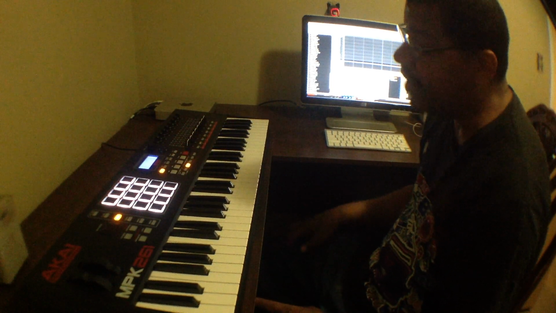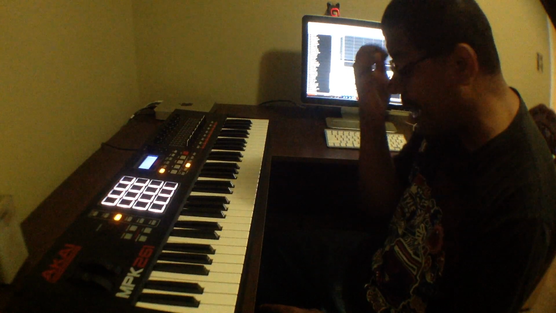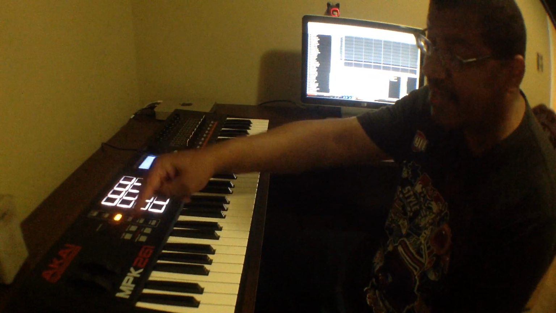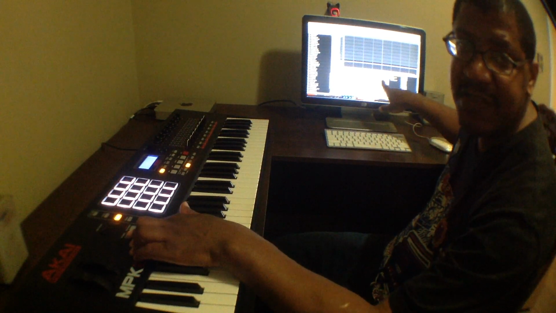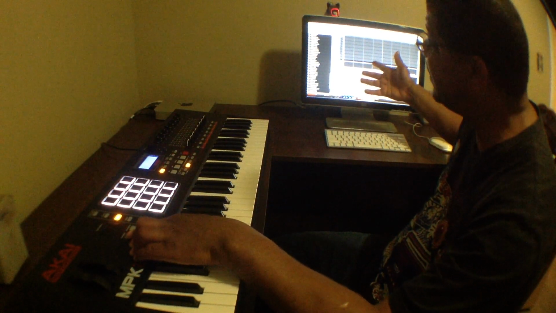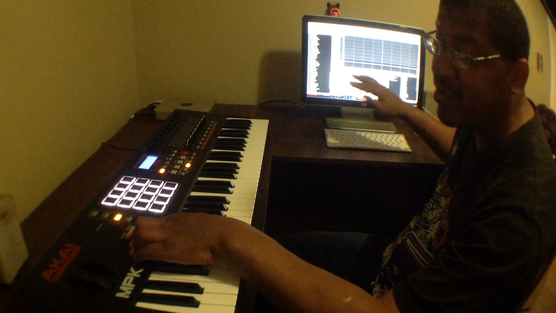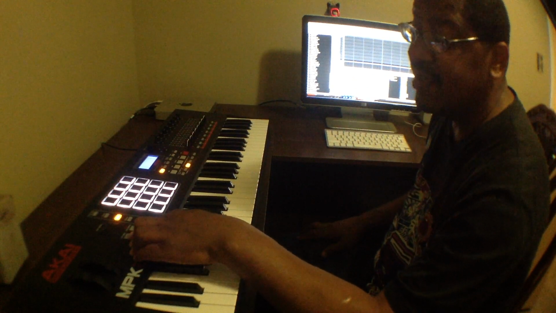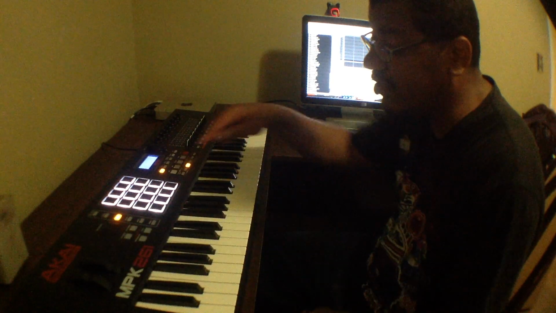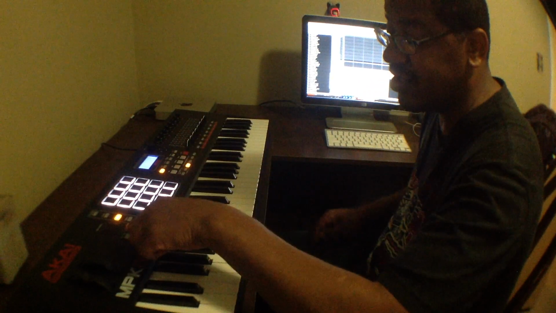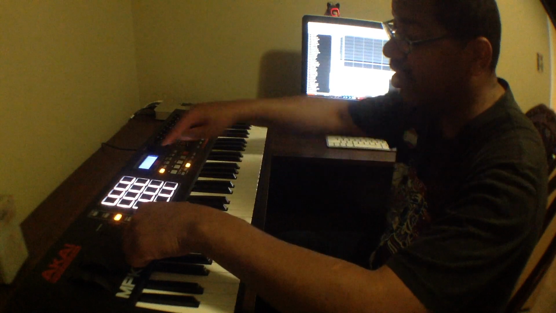Let's see what else. Now this is the tap tempo. I could tap tempo it, but it will not change the tempo on the MPC Essential software or the MPC Renaissance / Studio software. It will tell you the tempo though, because once you tap it out and then go to edit, it'll show you the button you're hitting and the tempo.